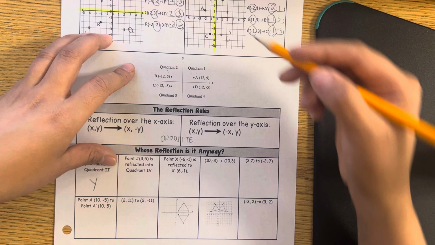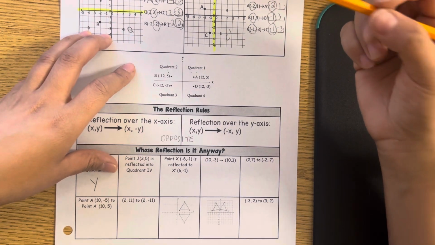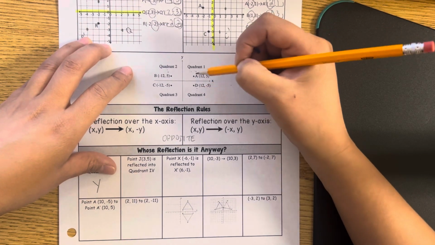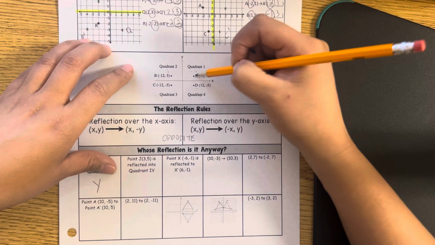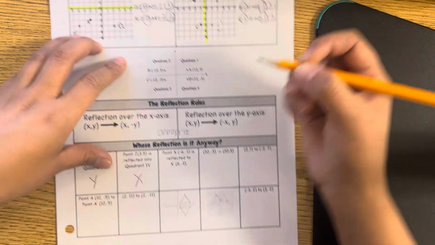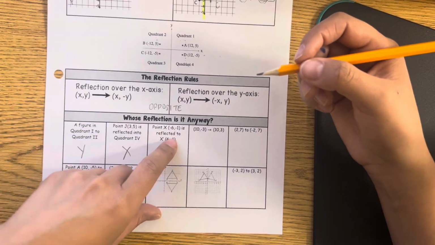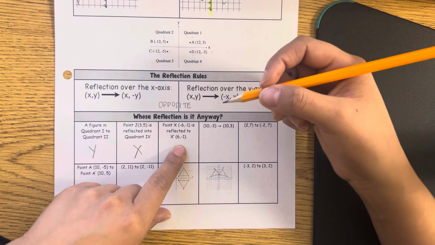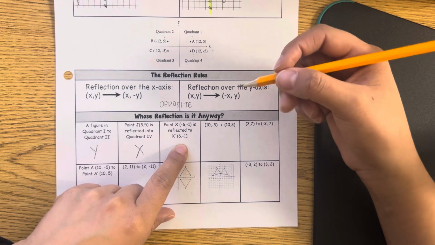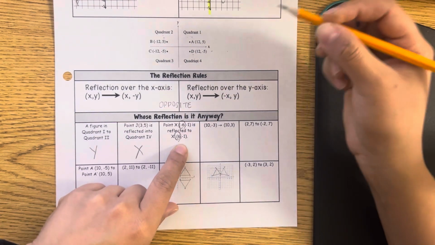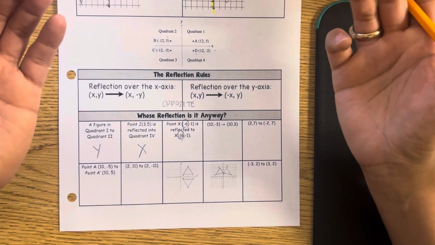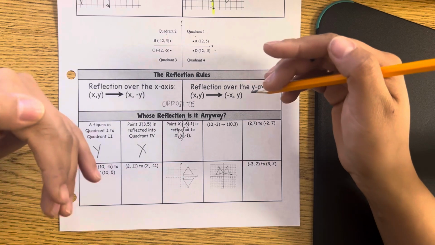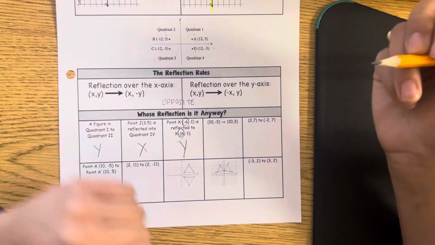Number 2 says (3, 5), so think about where (3, 5) would go on our coordinate plane. It would go in quadrant 1, and it is reflected into quadrant 4. Well, think about it. If I go from quadrant 1 to quadrant 4, which axis did I reflect over? That would be the x-axis. Now let's talk about the rules themselves. My point was originally -6, -1. The new point is +6, -1. I want you to circle which one actually changed, because it was the 6 that changed from -6 to +6. Which one is that? Well, 6 is in the x position, but it's opposite day. So even though it's the x that changed, I reflected over the y.